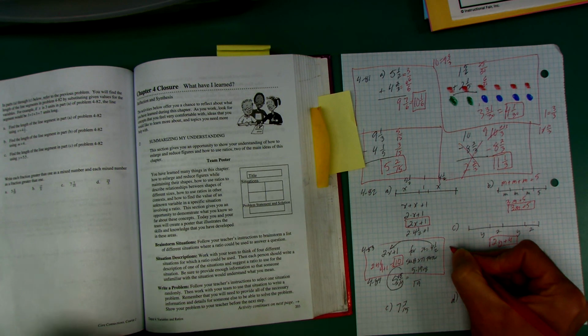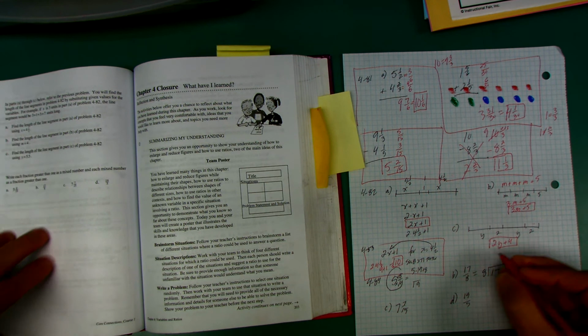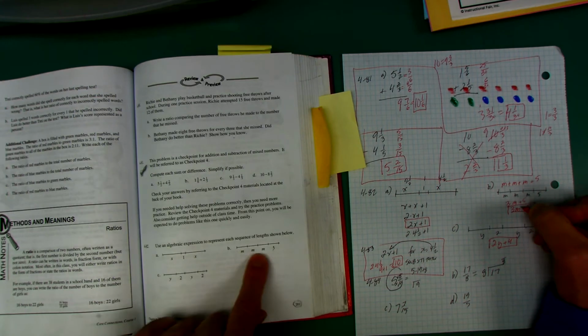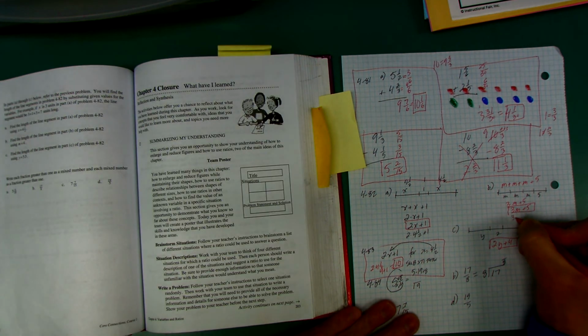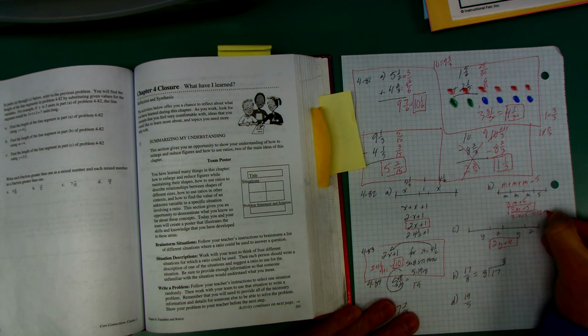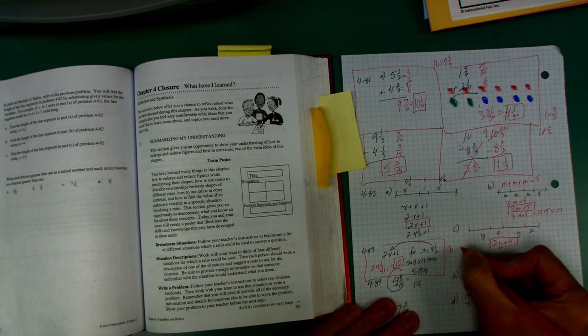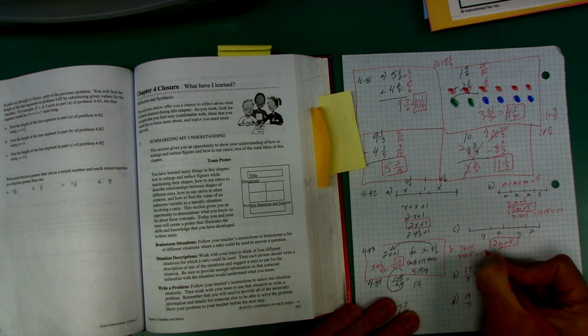Now, B, all right, I'm going to find the length of the segment in B if M equals 4. So I'm going to go back and say M equals 4 here, right? 4 plus 4 plus 4 plus 5, or 3 times 4 plus 5. 3 times 4 is 12 plus 5, 17. 3M plus 5, 3 times 4 plus 5, 17.